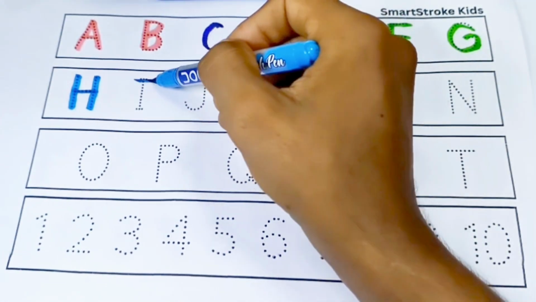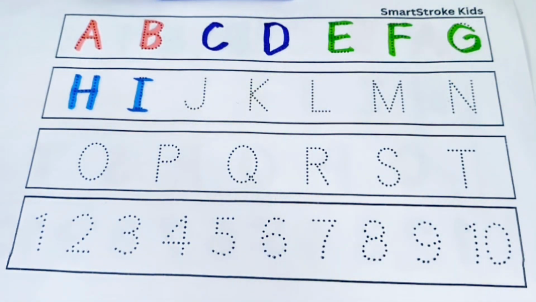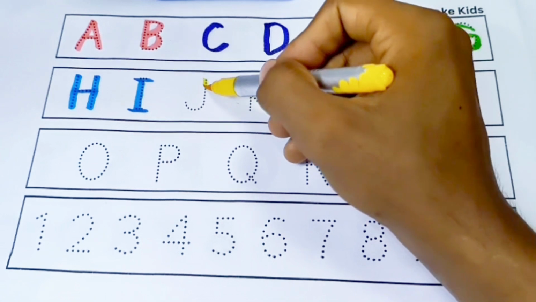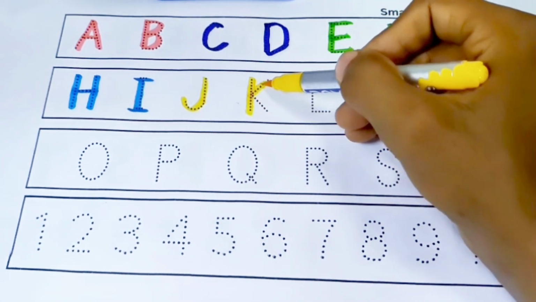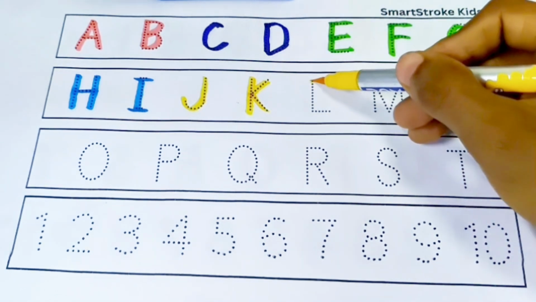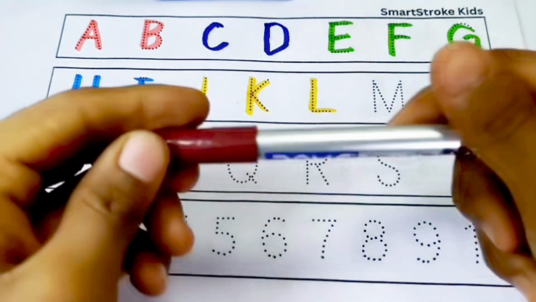H for helicopter. I for ice cream. Kids, now you draw J and use yellow color. J for joker. K for king. L for lion. Kids, now you draw M and use brown color.